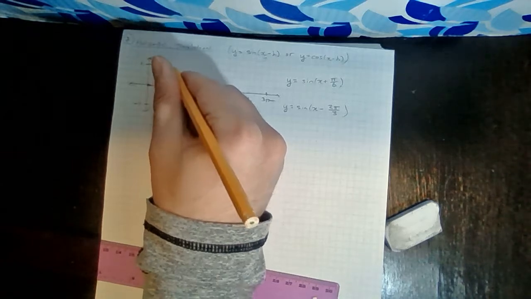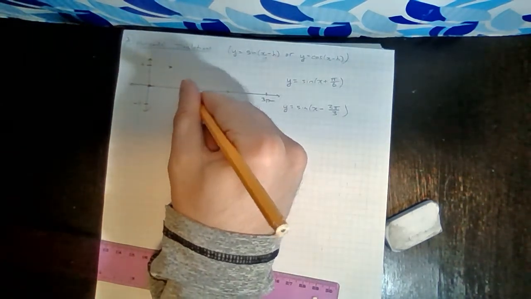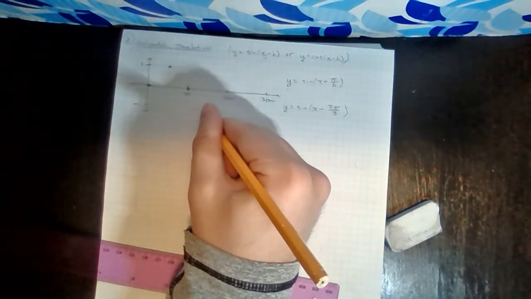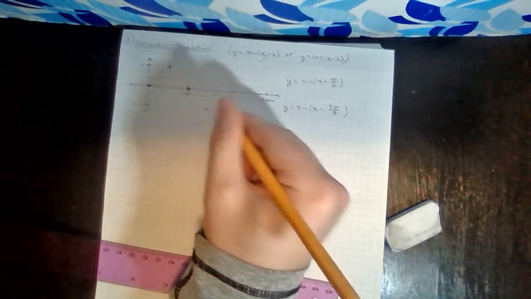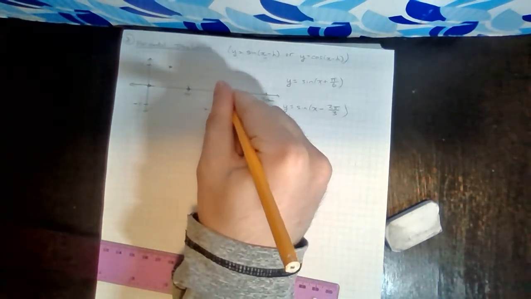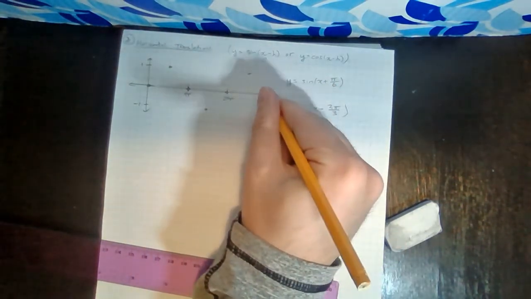At pi over 2, we get to the maximum value. We come back at pi to our axis of symmetry. Minimum value at 3 pi over 2, and at 2 pi, we're back to 0. And so that would repeat.